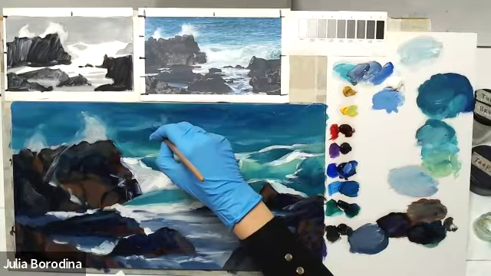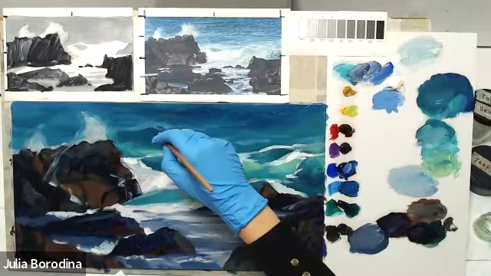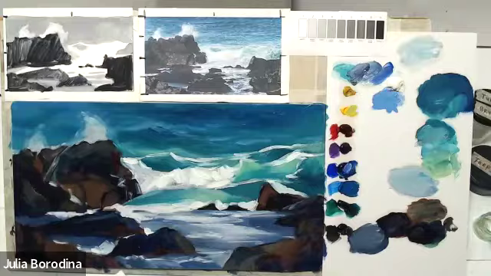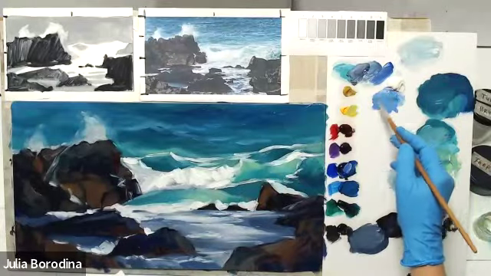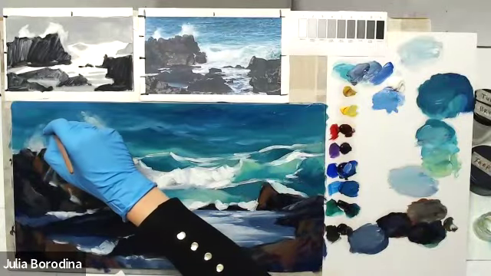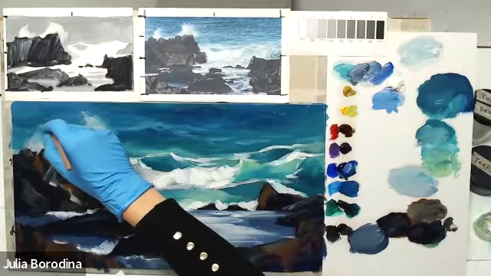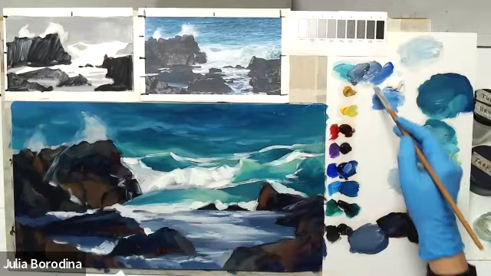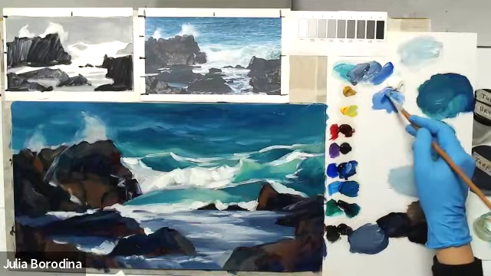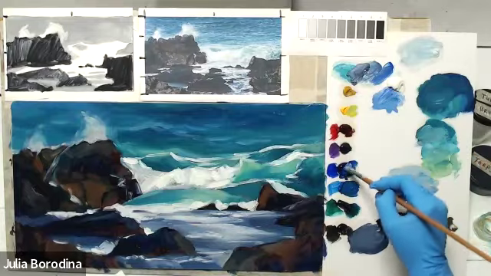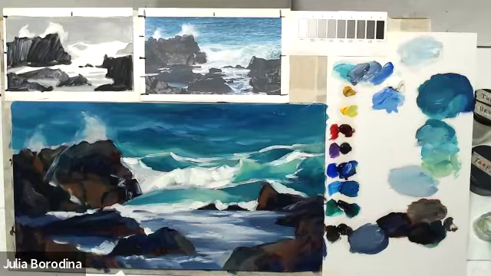Kind of lift it off with your brush and smudge it back to the existing surface. You'll find it much calmer immediately. And then just persevere. Okay, another little stroke, and let it settle in. I think it might need a little bit more ultramarine.